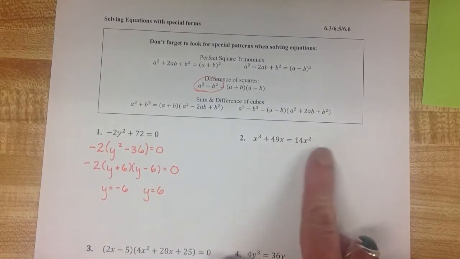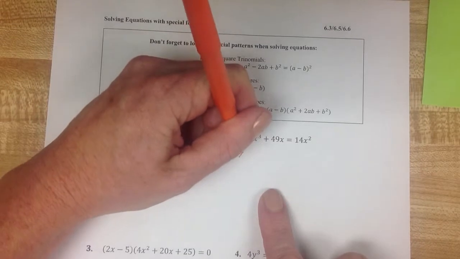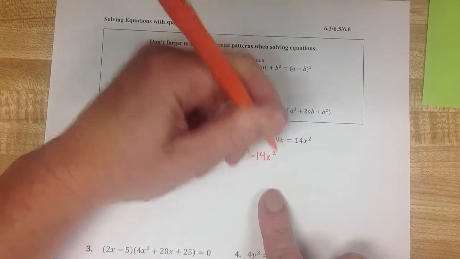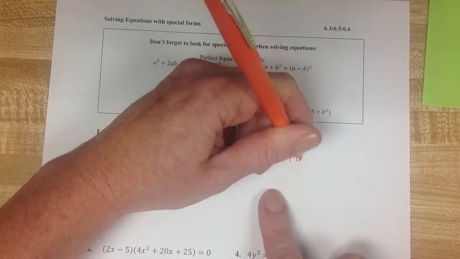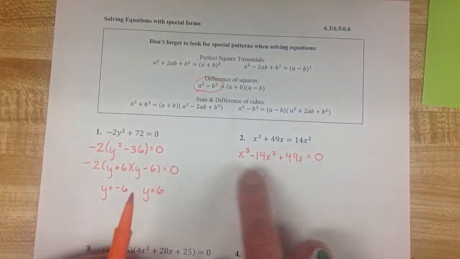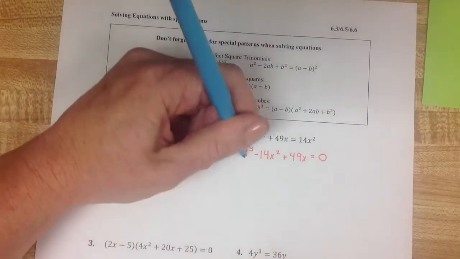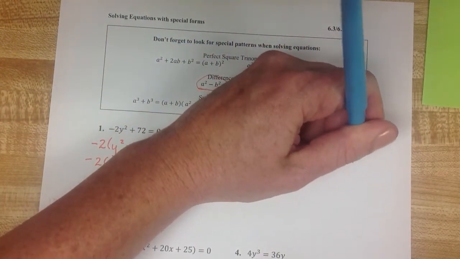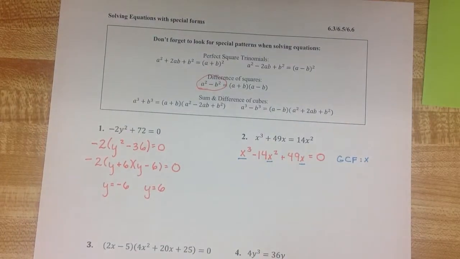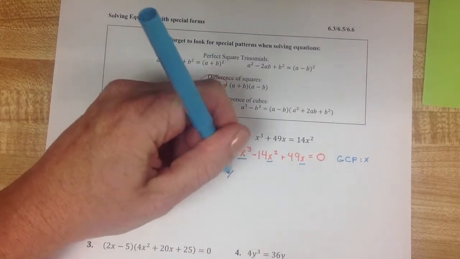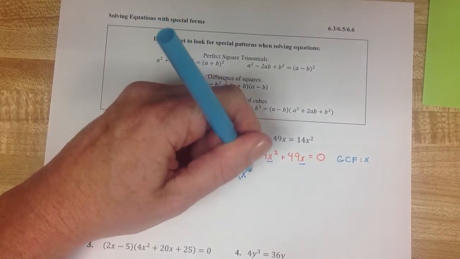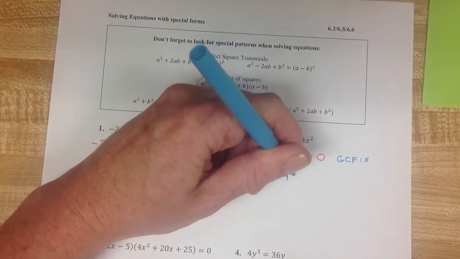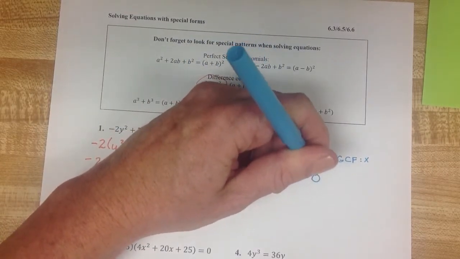For the second example, we're going to do a little rearranging first to get it into descending order. So I'm going to move that negative 14x squared to the other side. And I see that all three of these terms contain an x. So I have an x that I can pull out of the whole polynomial before I begin my other factoring. So I'll put that x on the outside. That leaves me with x squared minus 14x plus 49 equals 0.